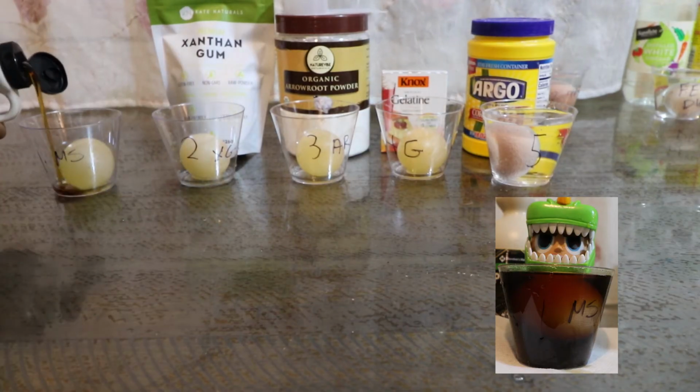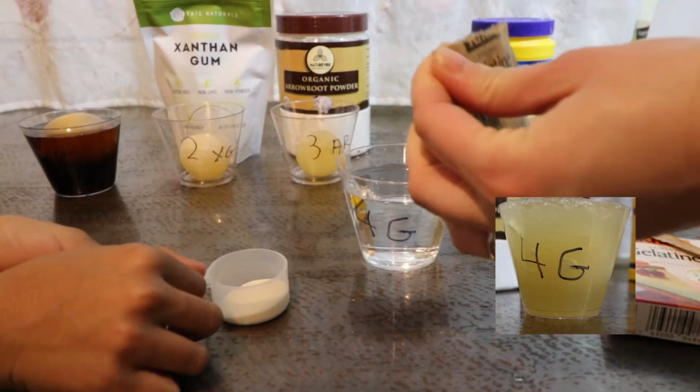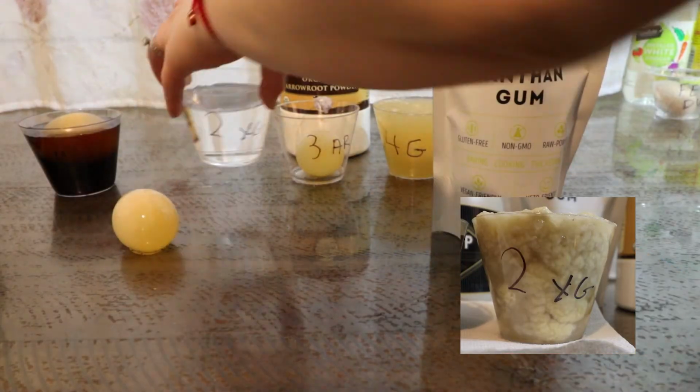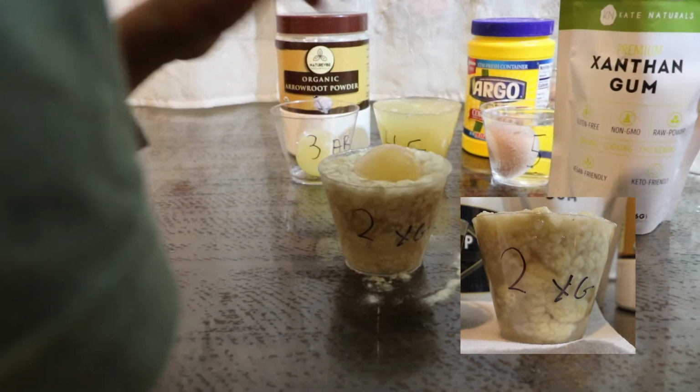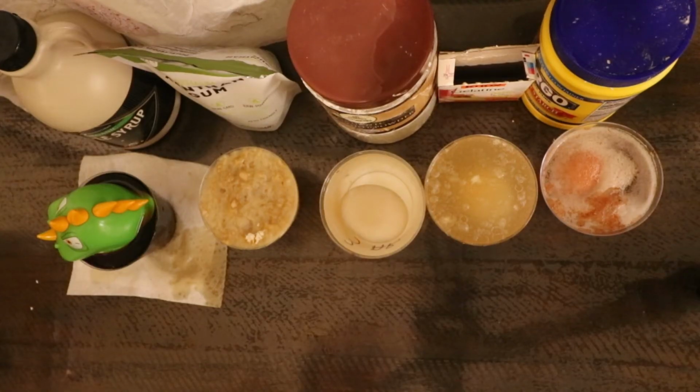We are gonna fill up the maple syrup cup first. We are going to mix 3 tablespoons of each thickener with water. The eggs have been sitting in the thickeners for 24 hours. Now we are going to wash them, weigh them, and observe them.